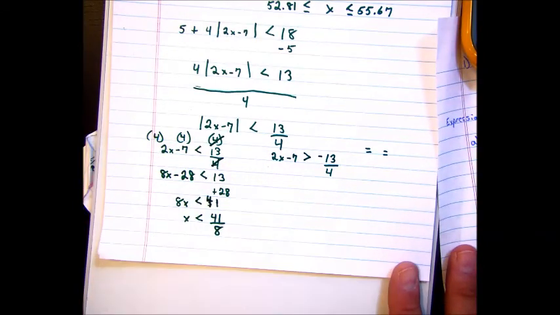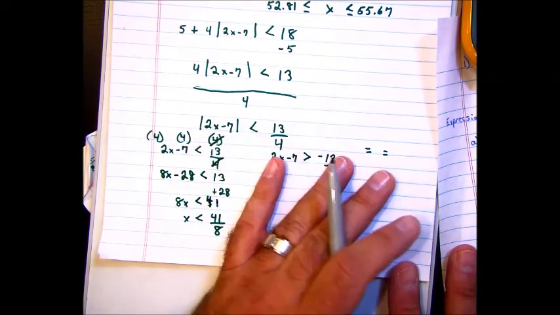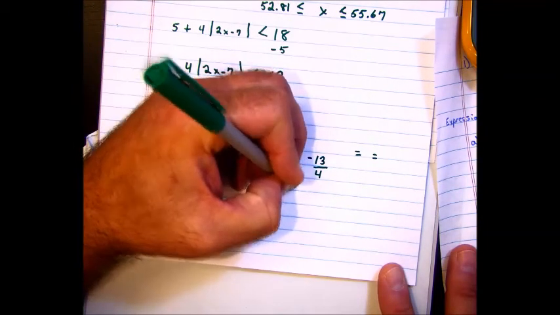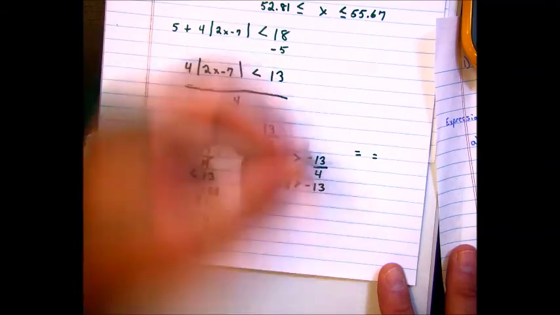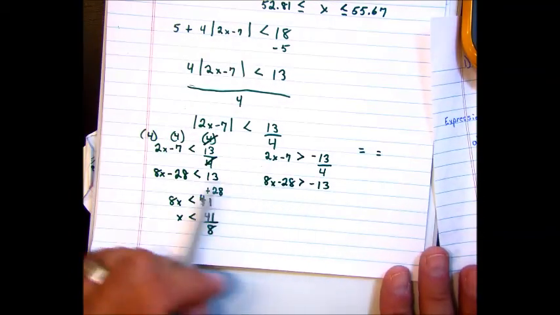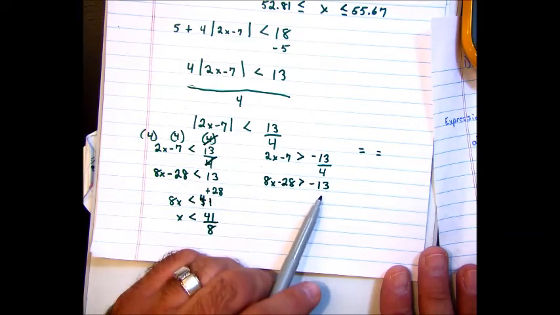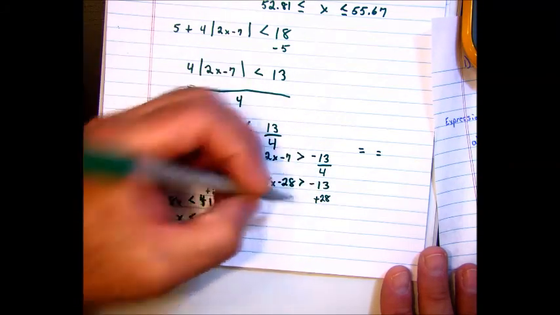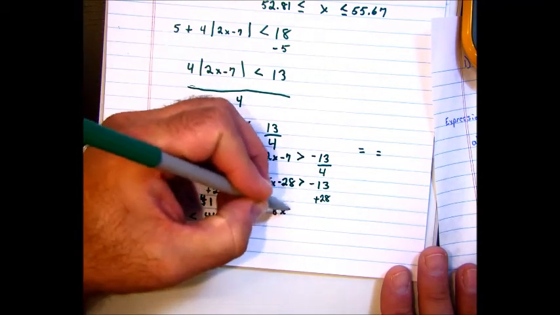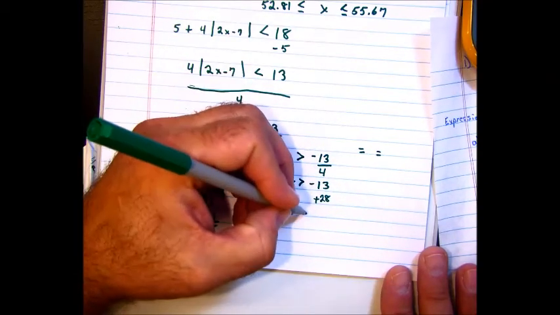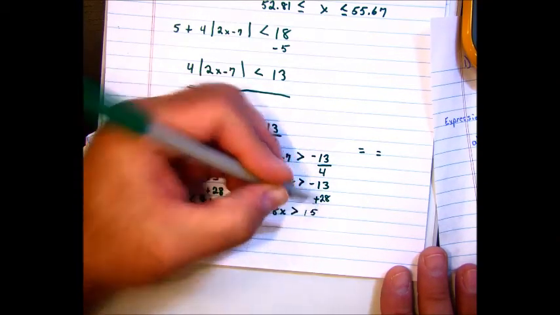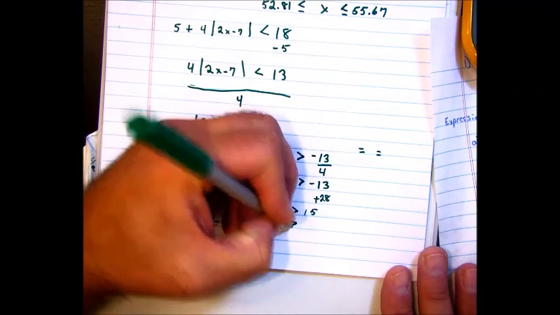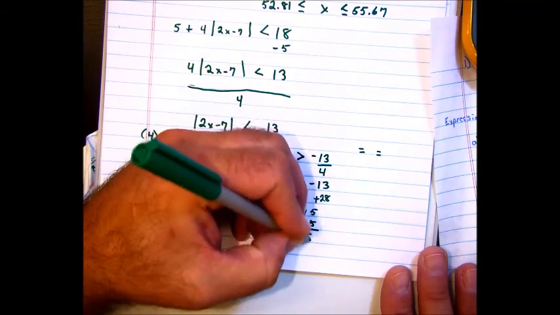And I would do similar math on the other side. I'd multiply everything by 4, and of course I would get 8x minus 28 is greater than negative 13. Notice, the math is the same. The arithmetic changes because this is now negative. So when I add 28, it's actually subtraction. So you're left with 8x, and this is 15. And you divide by 8, and you would get x is greater than 15/8.